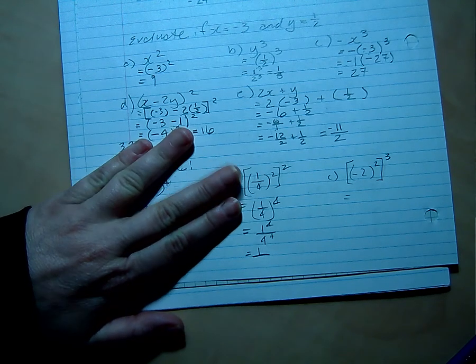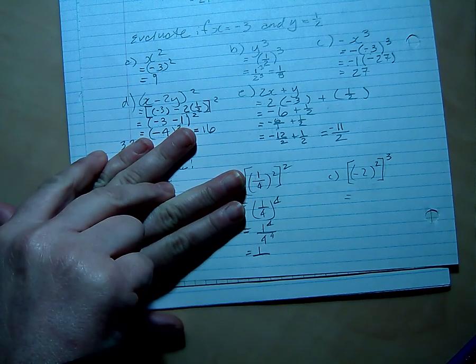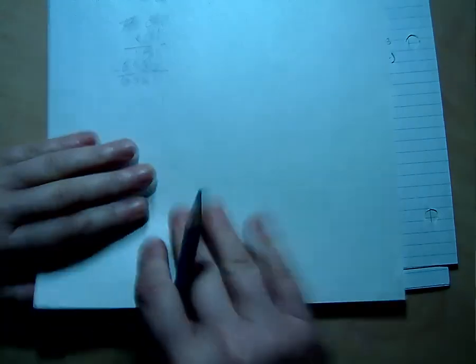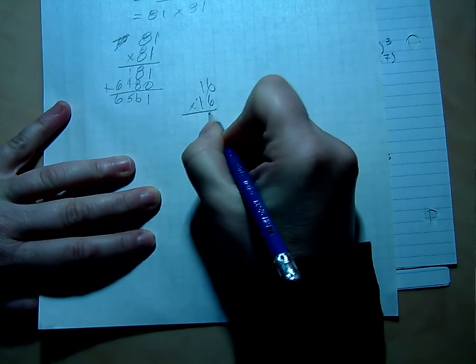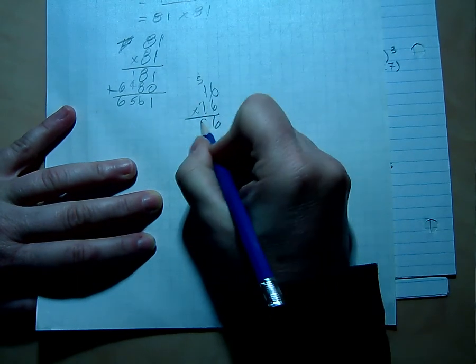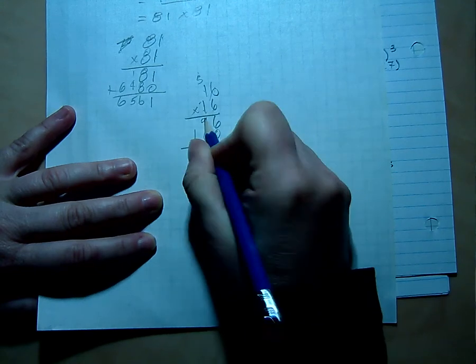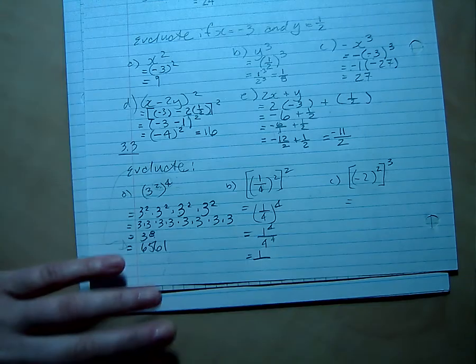Now if we split those up, that's 4 times 4 is 16, and 4 times 4 is 16. So we just need to find out what 16 times 16 is. A piece of cake. 16 times 16, 6 times 6 is 36, 6 times 1 is 6, plus 3 is 9, 0, 6, 1, 6, that plus that is 5, carry the 1, and 256.